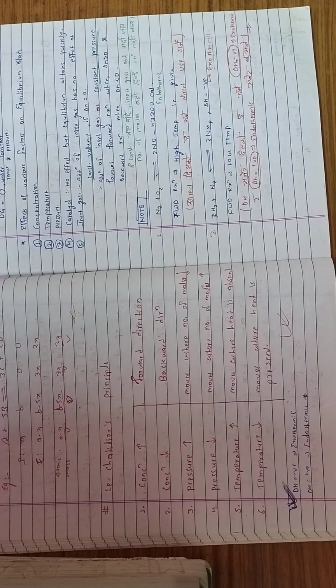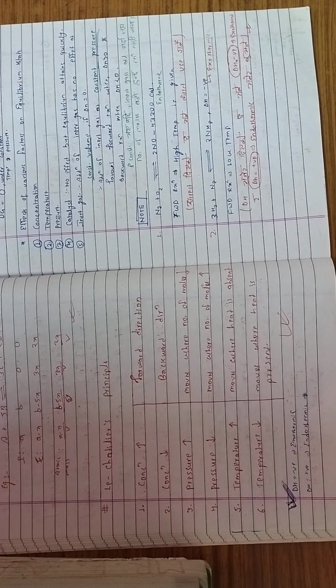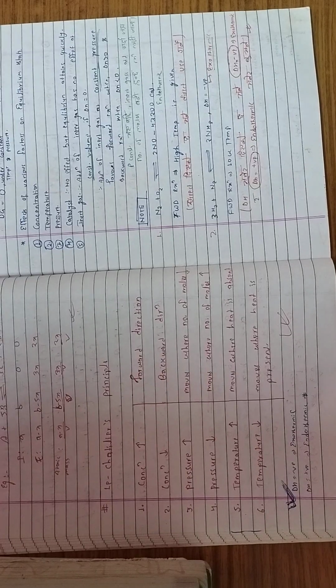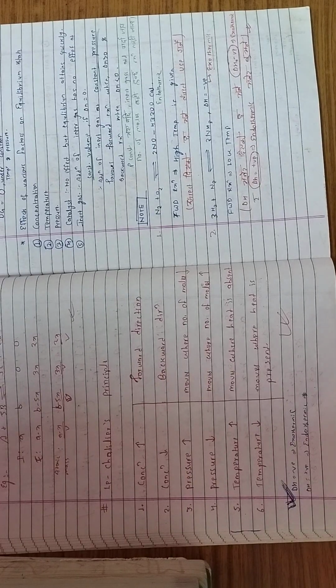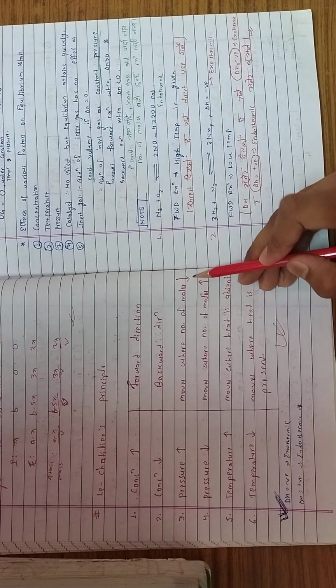When we increase the concentration, suppose we are increasing the concentration of the reactants, the reaction always goes in the forward direction. If we decrease the concentration, the reaction will go backward. If the pressure increases, then the reaction moves to the side where the number of moles is less.